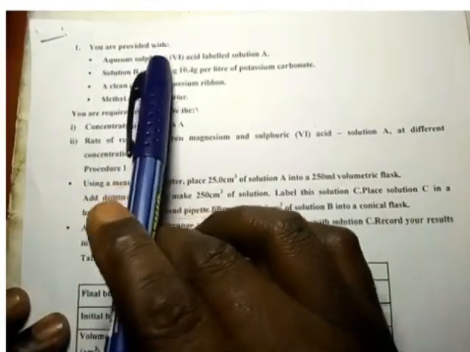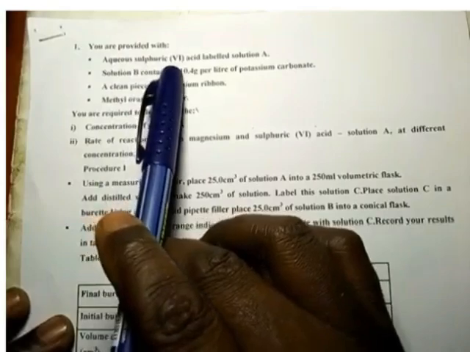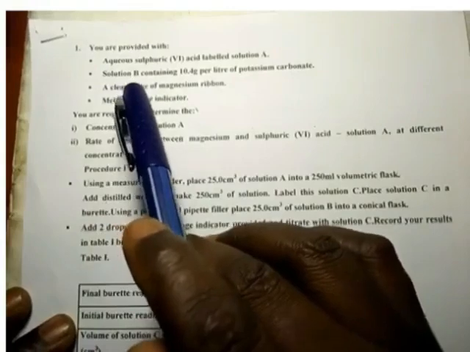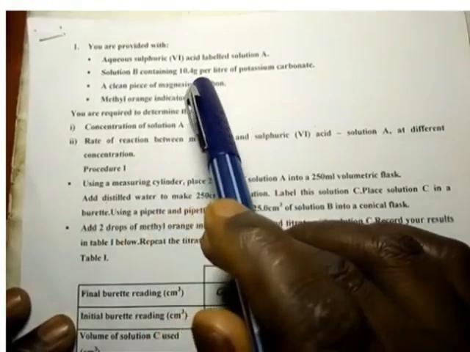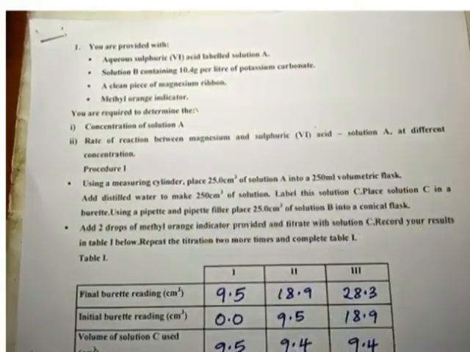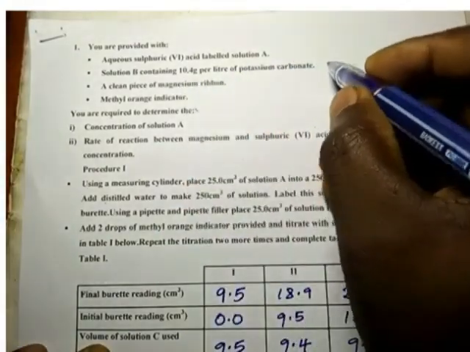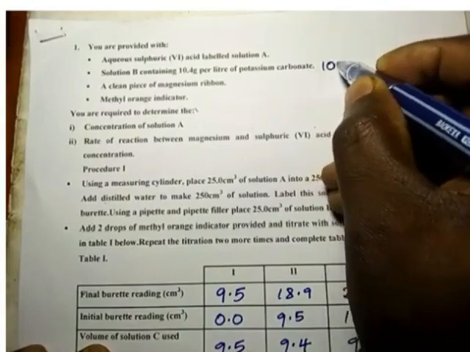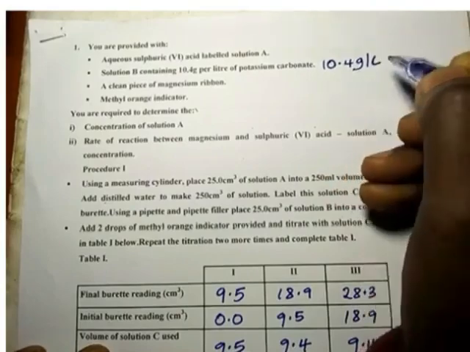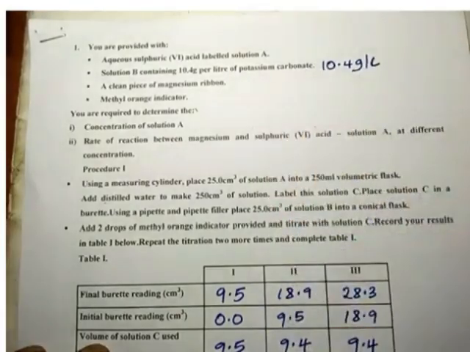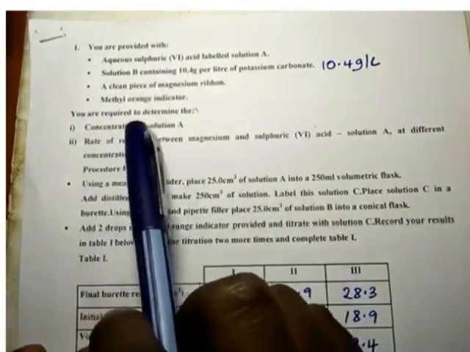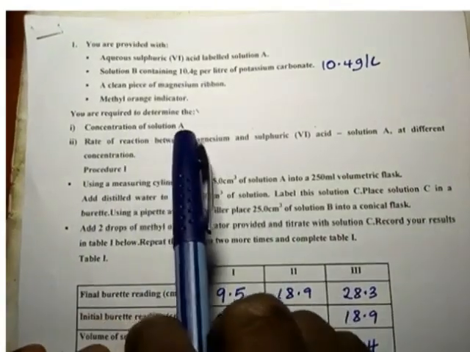You are provided with aqueous sulfuric acid labeled solution A, and solution B containing 10.4 grams per liter of potassium carbonate. This information is very important. So this one means it is 10.4 grams per liter, very important, of potassium carbonate. And then this one is for the next one. So you are required to determine the concentration of A.